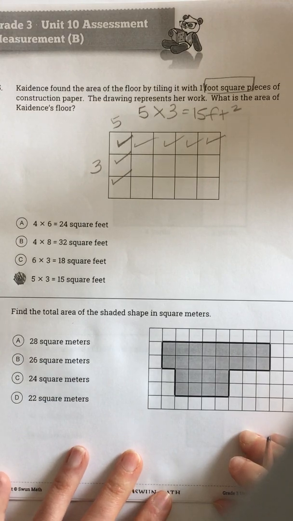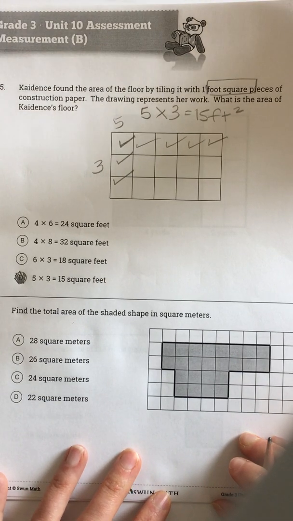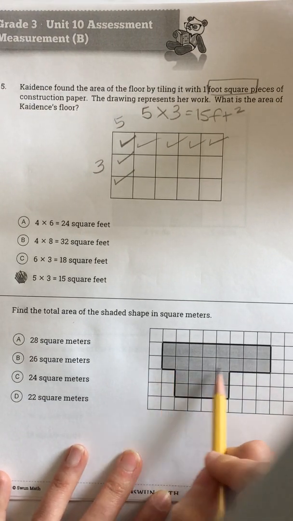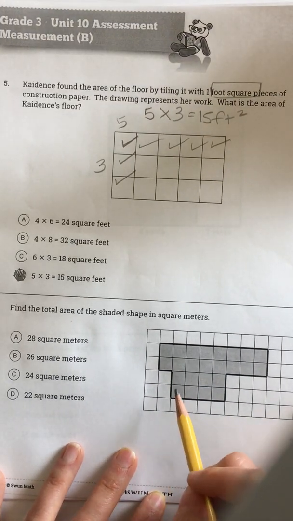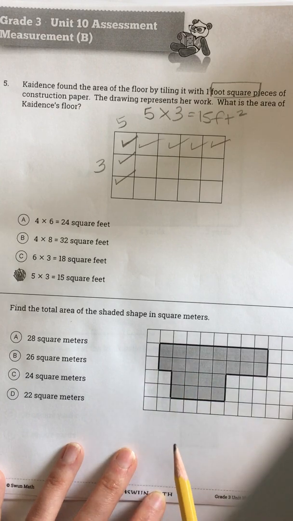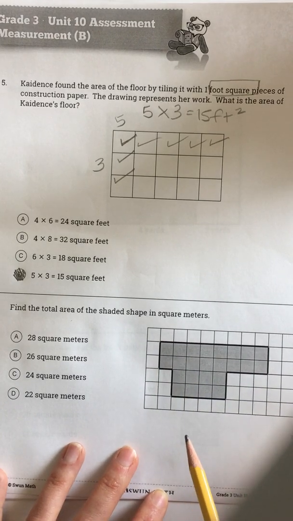Number 6, find the total area of the shaded shape in square meters. Well, this is a figure. We know it's not just a rectangle. It's more complex. It's a complex figure. But since it's in squares, this actually makes it really simple. We don't have to decompose or subtract. All we have to do is count up our squares.